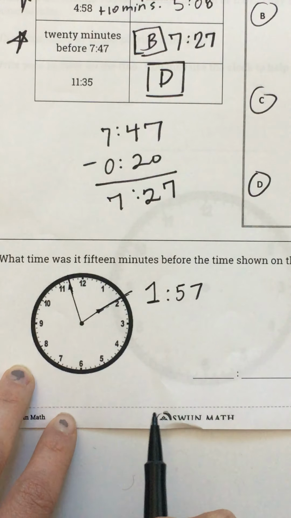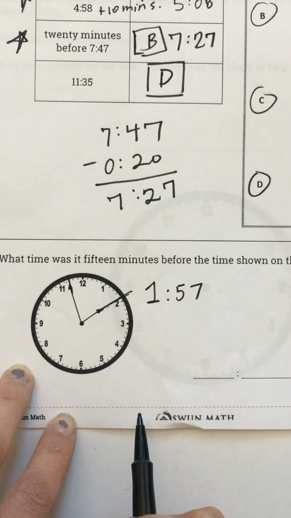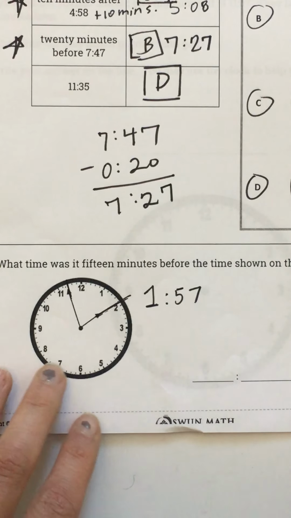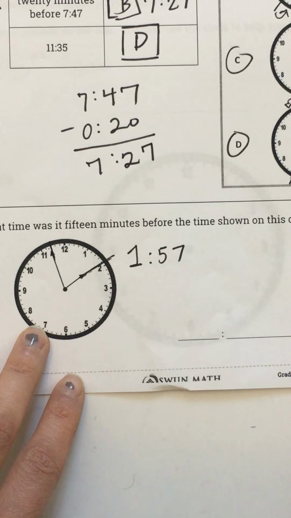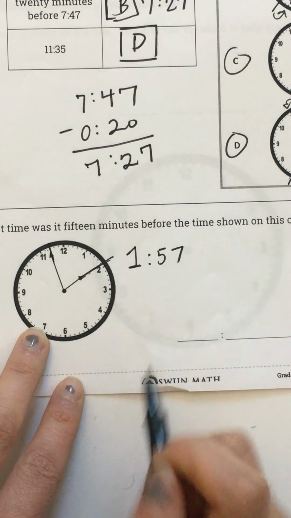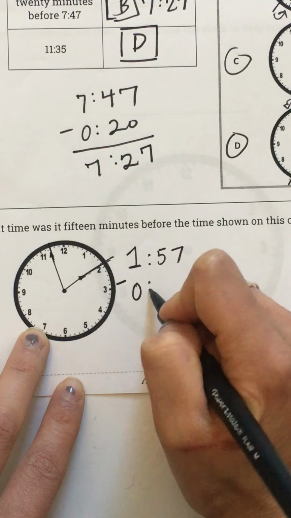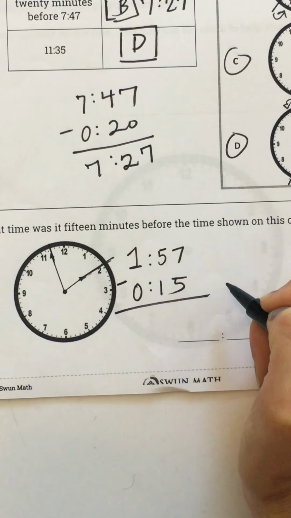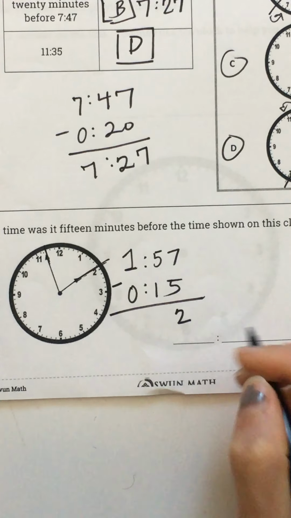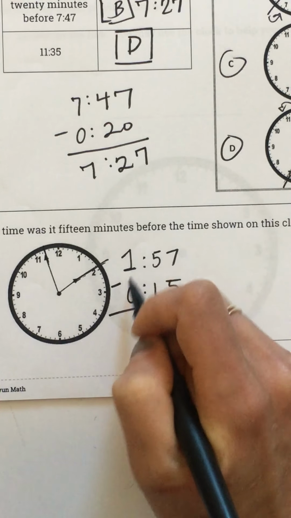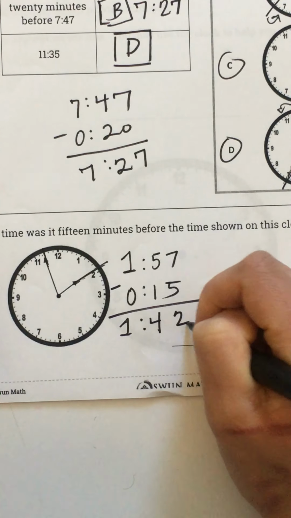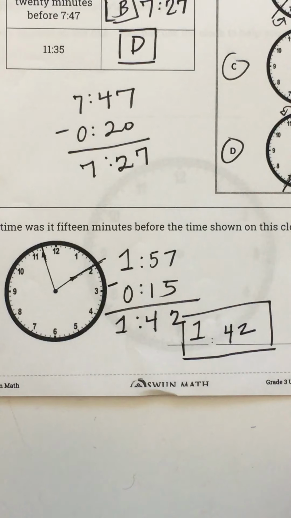Okay, so it wants to know what it is 15 minutes before the clock shown. One of the strategies that we learned about in this time interval lesson was subtracting if you want to know 15 minutes before. So I'm going to take 1:57 and subtract 0 hours and 15 minutes. Okay, so 7 minus 5 is 2. 5 minus 1 is 4. 42 minutes, and 1 hour minus no hours gets me to 1:42. So 15 minutes before was 1:42.